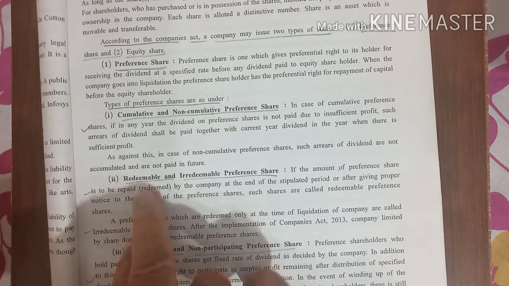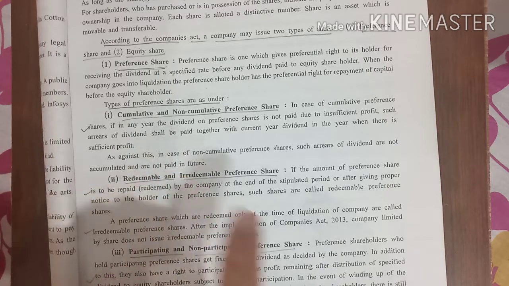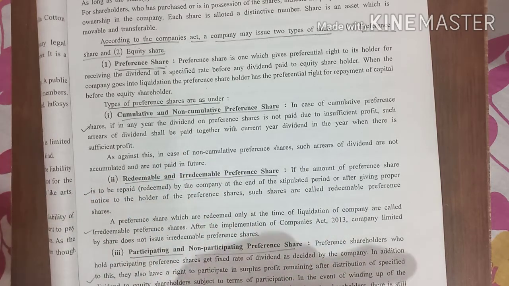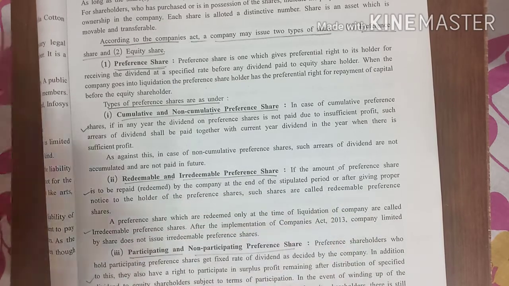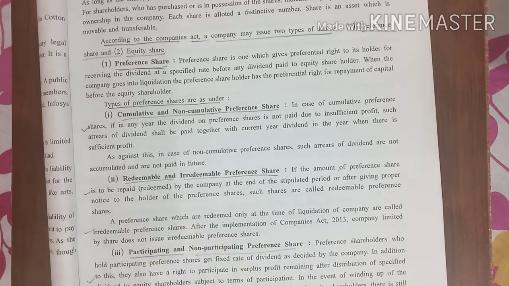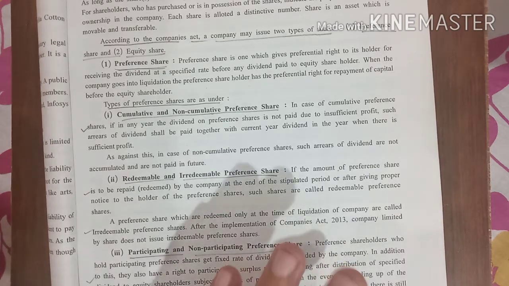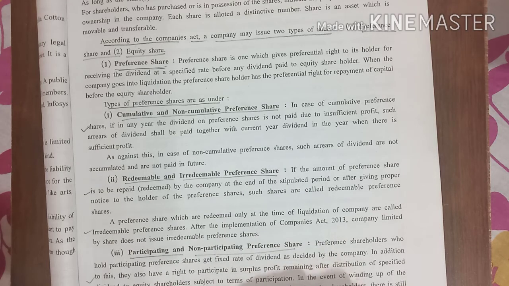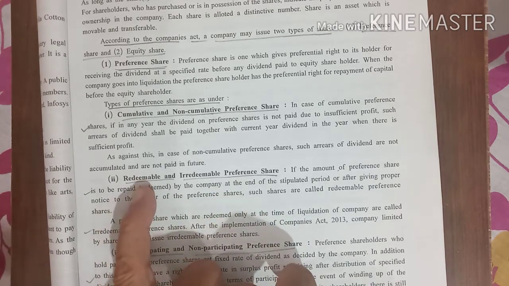Now, redeemable or irredeemable, there are two types. Redeemable means you can get back your original principal amount after a certain number of years. That will be mentioned. It may be 5 or 6 or 7 or 8 or 9 or 10, whatever it is. Suppose it is given that after 7 years the shares will be redeemed. So for the first 7 years the company will keep the money, during these 7 years you will get the interest, and after 7 years you will get your principal money. That is called a redeemable preference share.